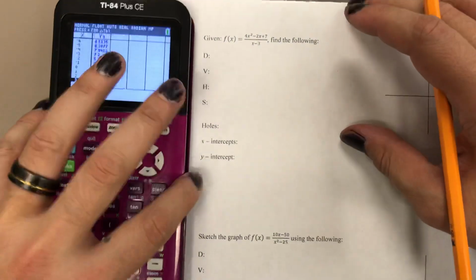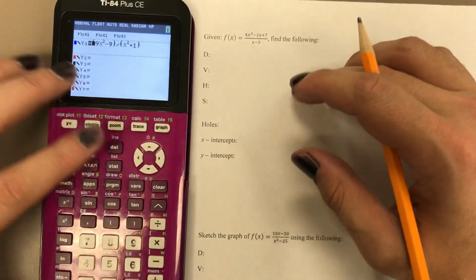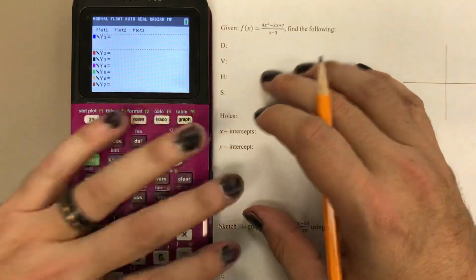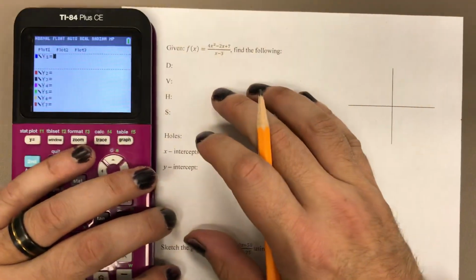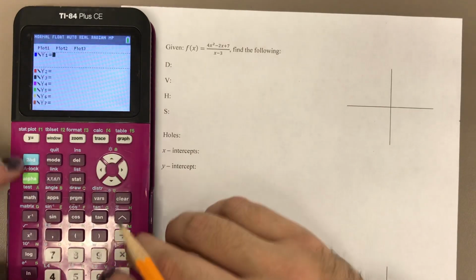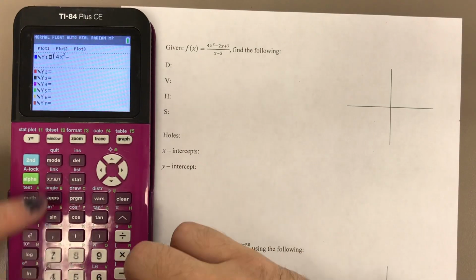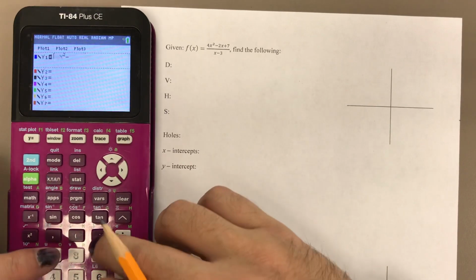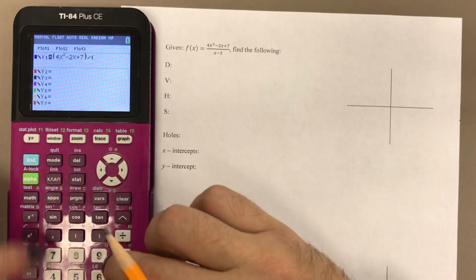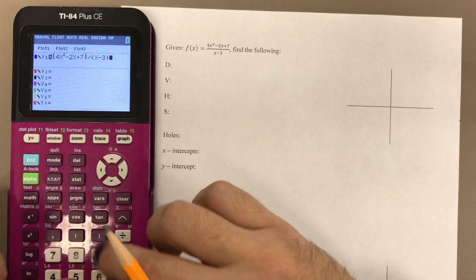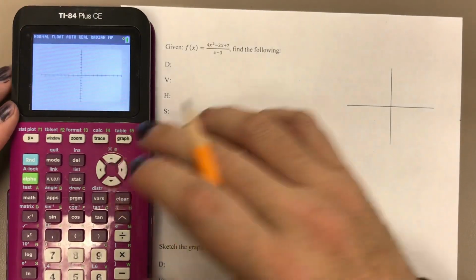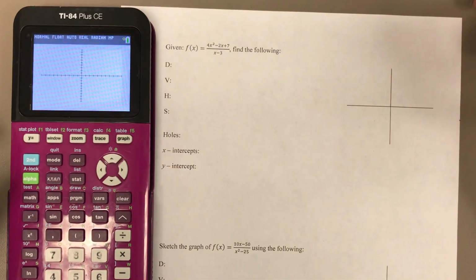So let's see here. Graphing out the equation. Put parentheses around the top and parentheses around the bottom. Let me make sure everything's in focus there. There we go. So parentheses 4x squared minus 2x plus 7 divided by parentheses x minus 3, and then graph it out. So here's how our graph's going to look.